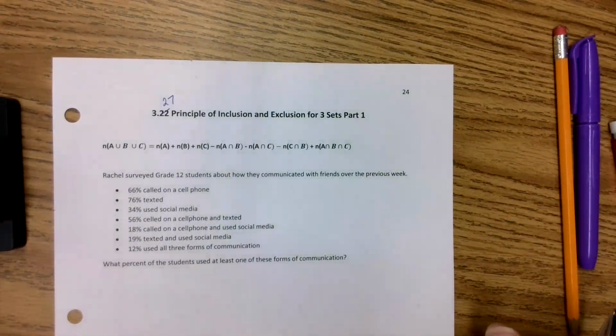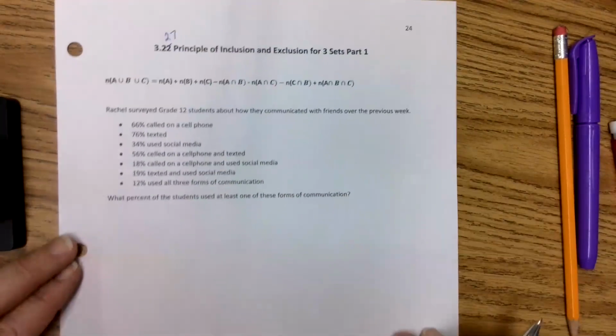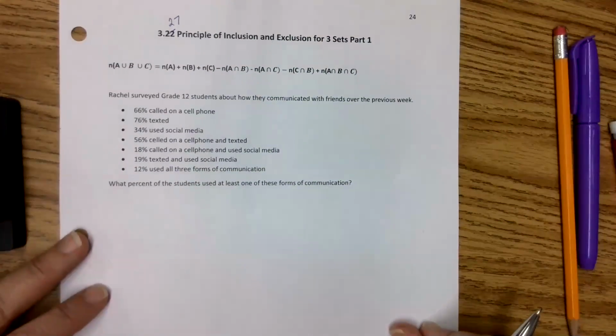I'm going to show you an alternate method on how to do these word problems. So there it is. You've seen it. Now we're just going to ignore it. If you learn how to use it, cool.